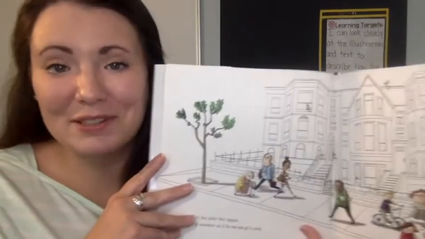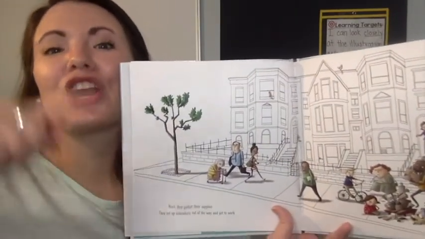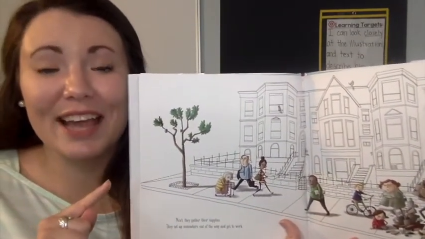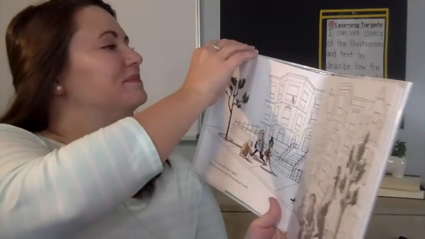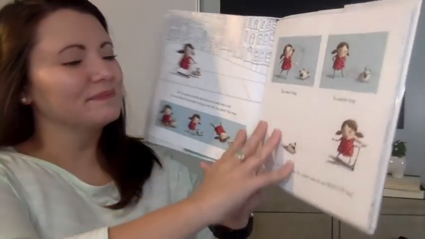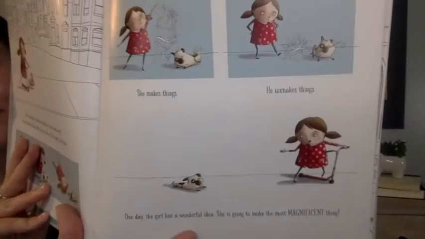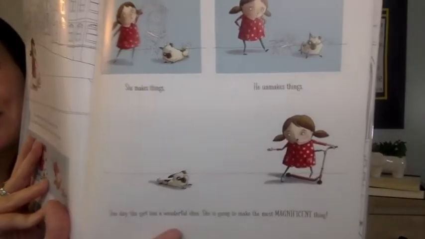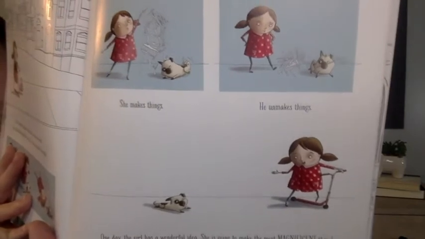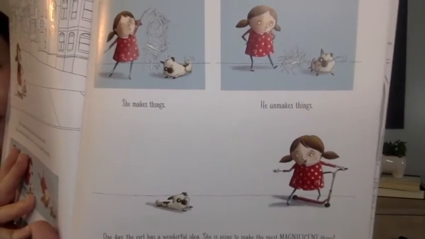We're going to stop on this page. Then we're going to go back and read again closely and fill out our chart. Let's look at this page. The pictures show that she's trying to work on making something.